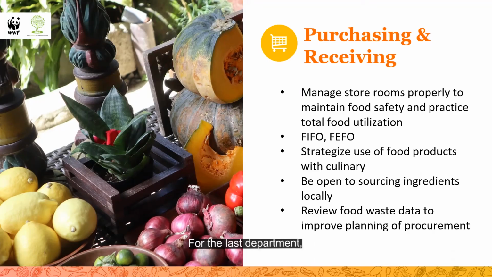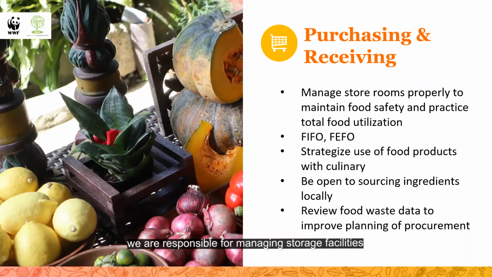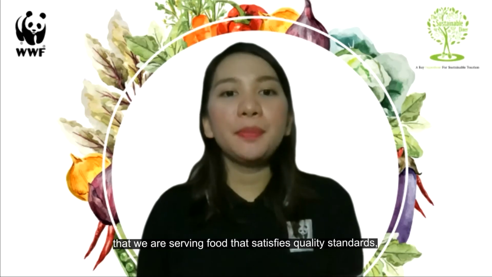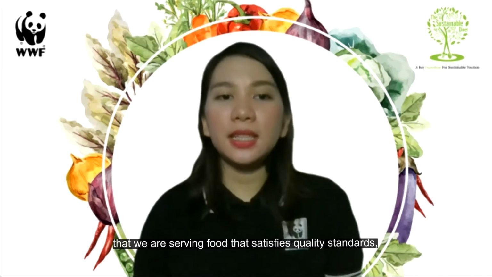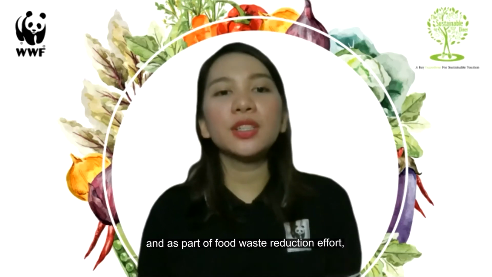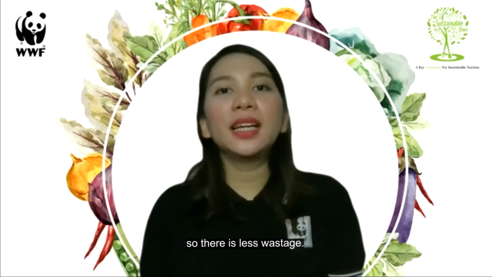For the last department, the purchasing and receiving department. As mentioned earlier, different departments can work together to continuously improve our food waste reduction efforts. As purchasing department, we are responsible for managing storage facilities, to follow food safety protocols, and to practice total food utilization. So we have the responsibility to ensure that we are serving food na pasok sa quality standards ng ating facilities, will not cause harm or illness to our customers, and as part of food waste reduction effort na ma-utilize yung bawat parte ng pagkain na yun na pwedeng ma-utilize para walang nasasayang.